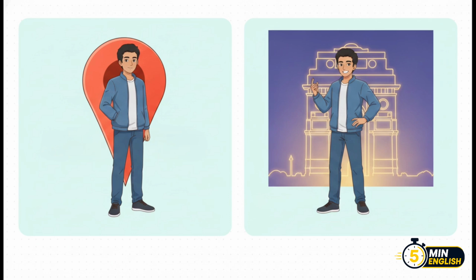I am from is just a simple geographic fact. I hail from adds this incredible sense of pride, history, and origin to what you're saying. You're not just located there, you literally represent the place.